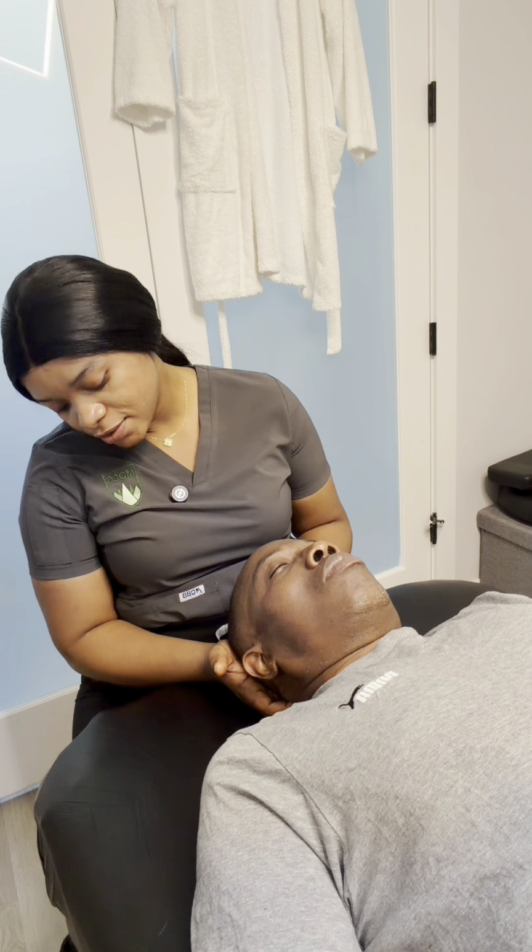Next, I'm going to be performing the platform to disengage the C1 from the occiput. So my fingertips are posterior to C1, and my fingers are pointing towards the orbit of the eyes, and I'm creating a lifting platform for the occiput with my palm.